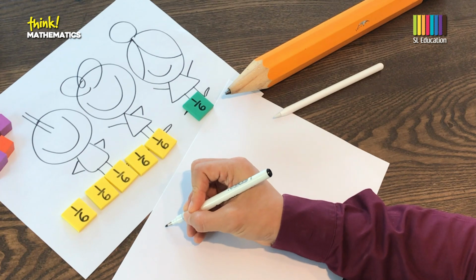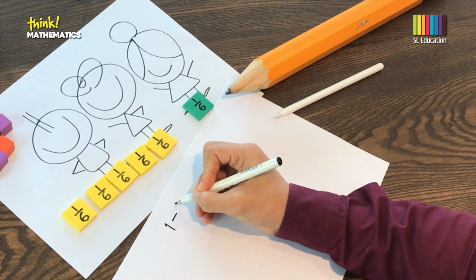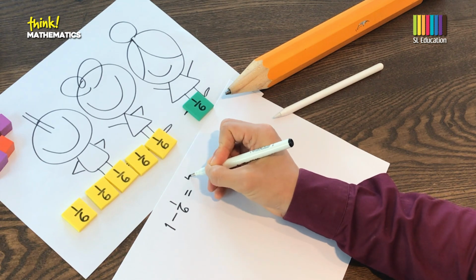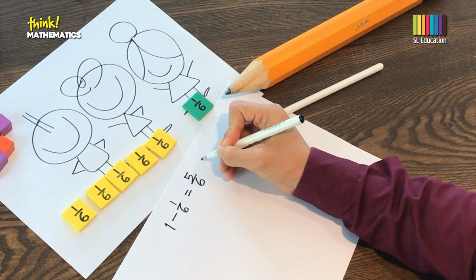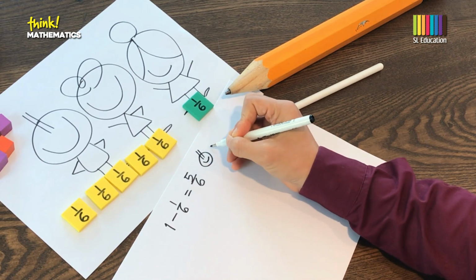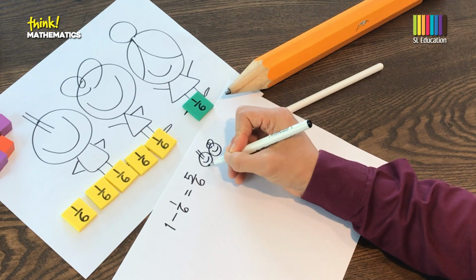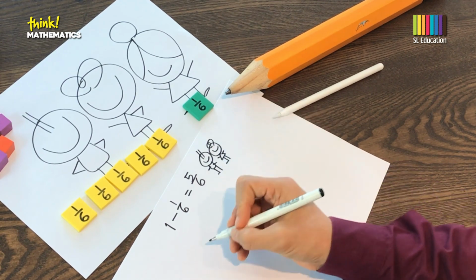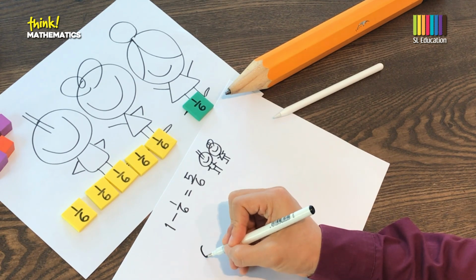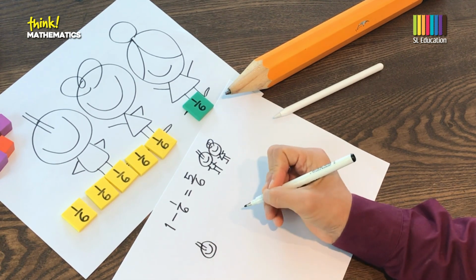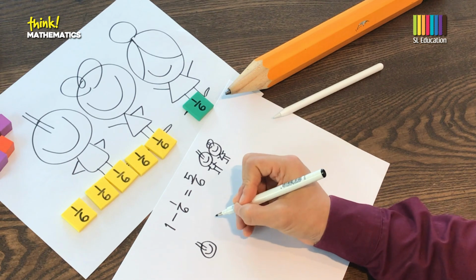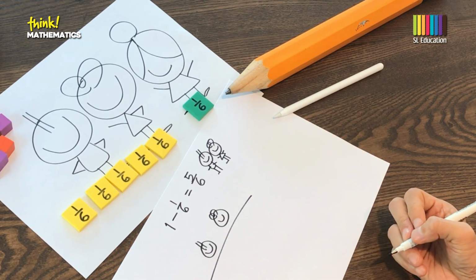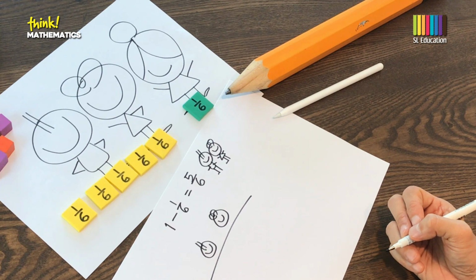That means of the 1 chocolate bar, after giving away 1/6 to Bunny, there are 5/6 left for Spiky and Curly to share. Can we figure out how much of the chocolate bar goes to Spiky and how much of it goes to Curly? Let's be systematic.